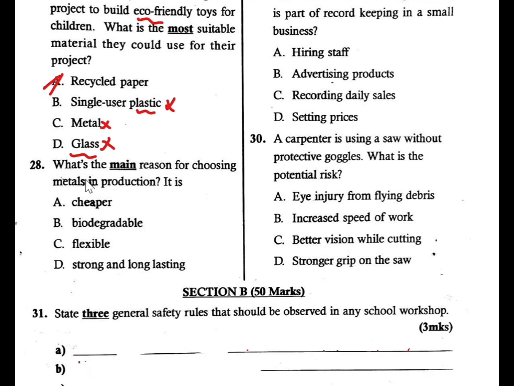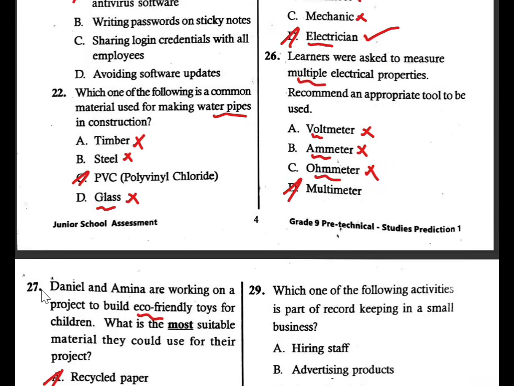Question number 28. What is the main reason for choosing metals in production? Why do you use metal most of the time in production? A, it is cheaper. B, biodegradable. C, flexible. D, strong and long-lasting. Know that metals are expensive. Kisema cheaper, hiyo ni uongo. Biodegradable, hiyo pia si ukweli. Flexible, you know that some metals are very hard even to bend. And therefore, the answer is because metals are strong and long-lasting. 28, the answer is D.